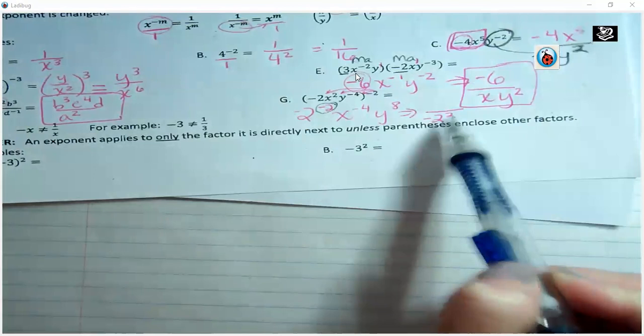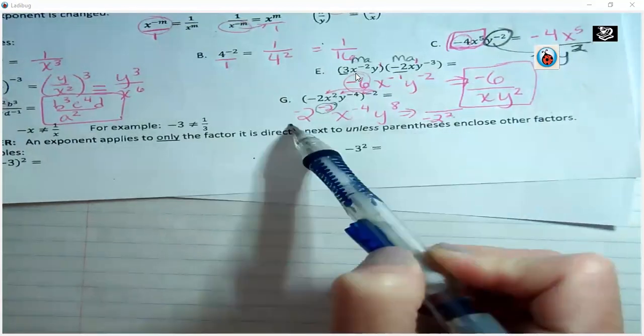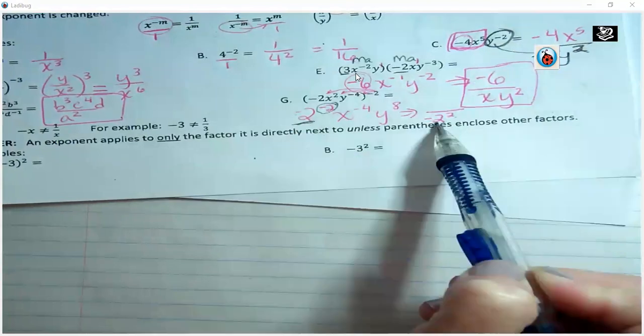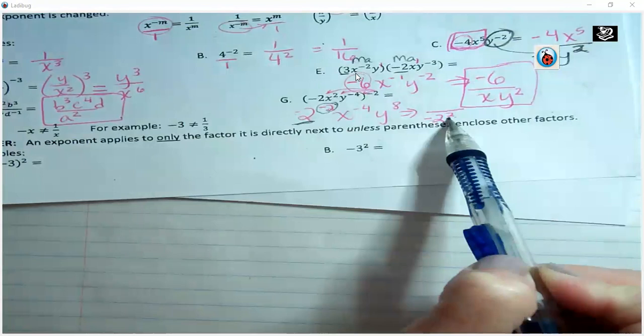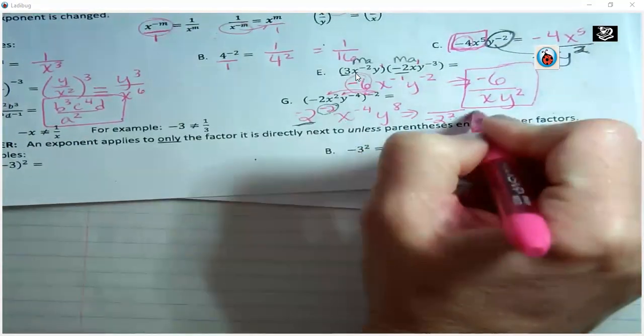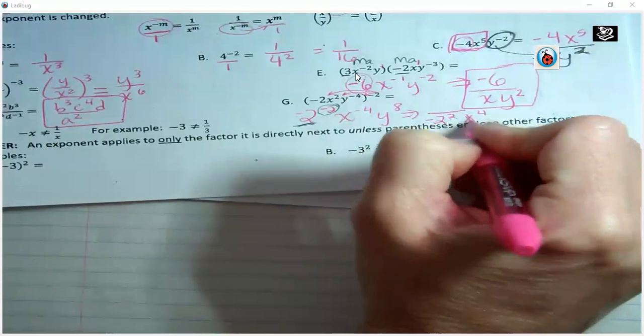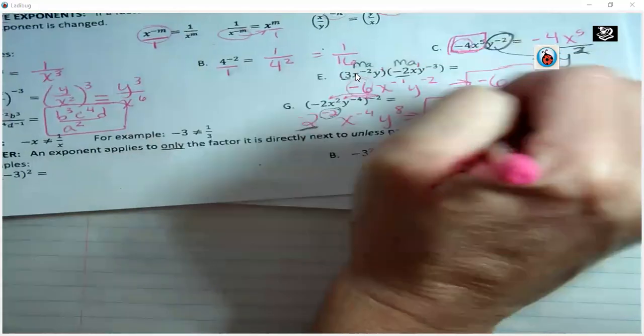The base does not change. So this negative 2 stays a negative 2, but your exponent becomes positive. We also need to move x to the denominator. So x to the positive 4, and then y stays on top.